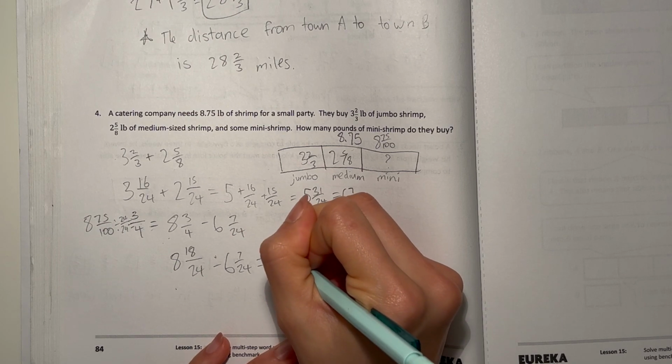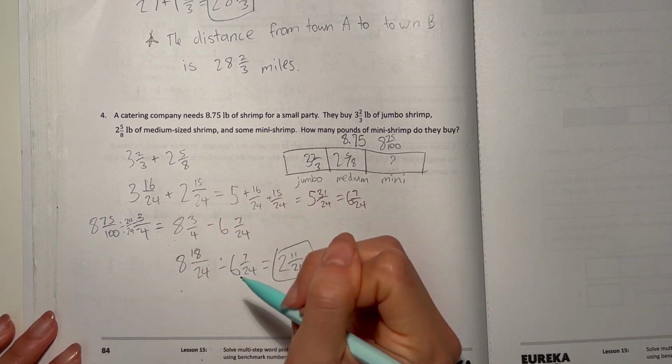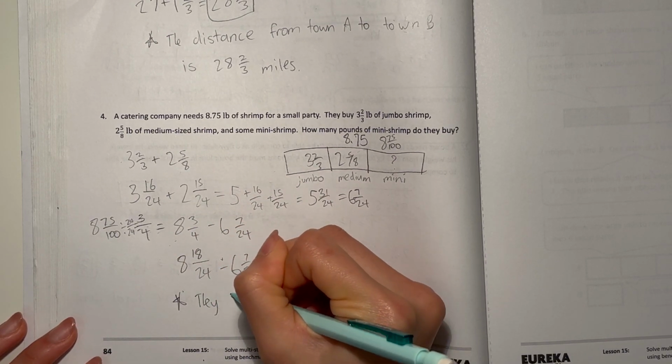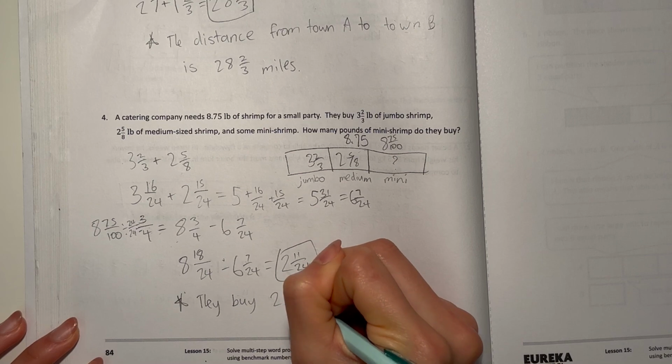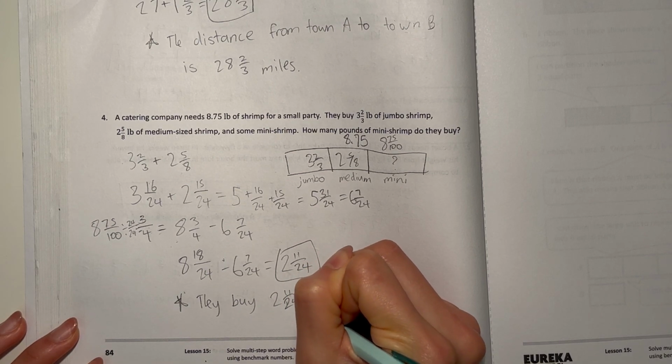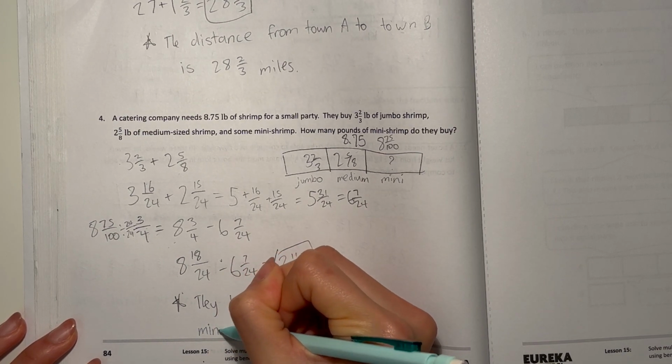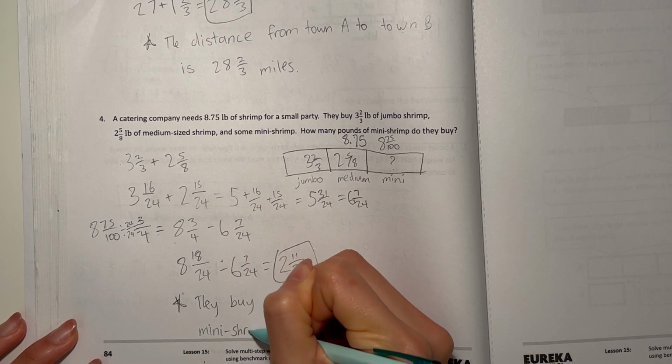So 2 and 11/24 is our answer. Okay, so they buy 2 and 11/24 pounds of mini shrimp.